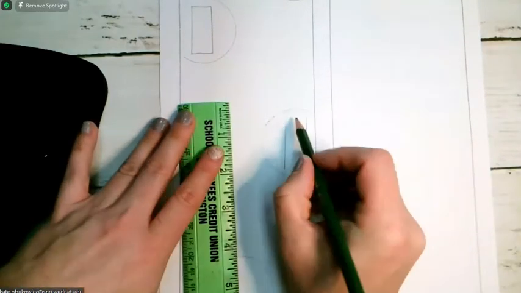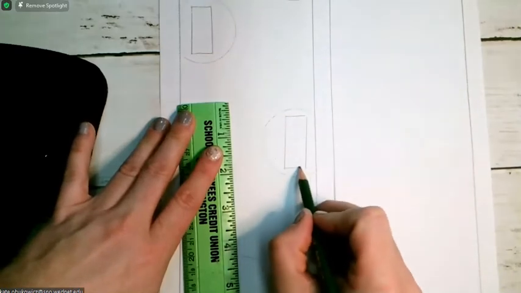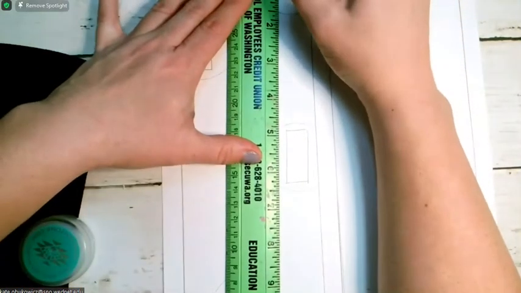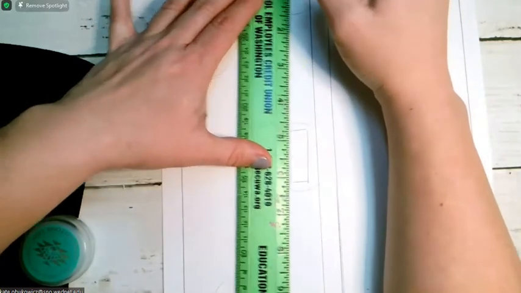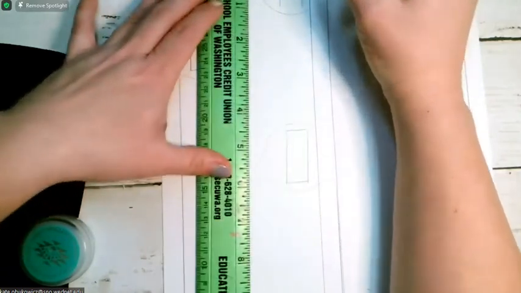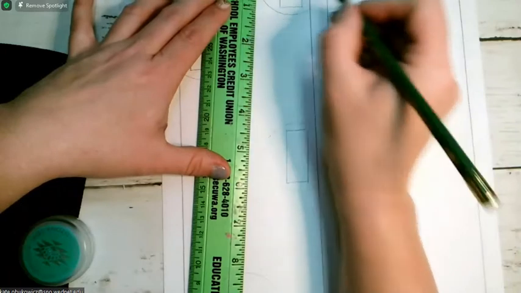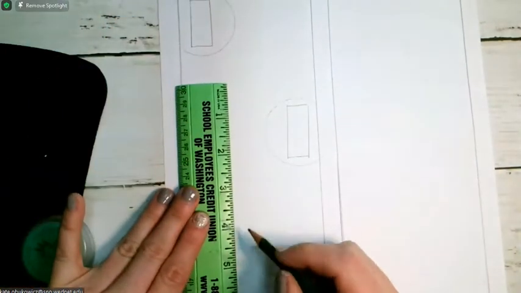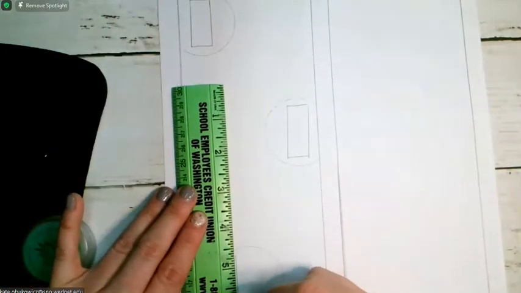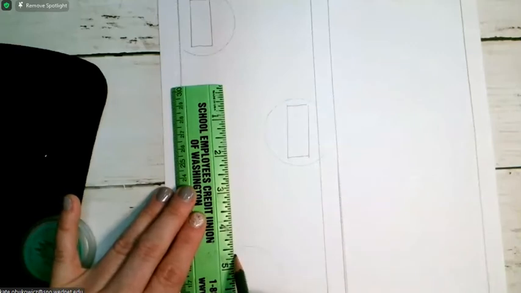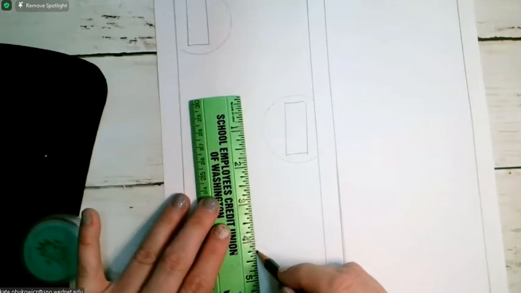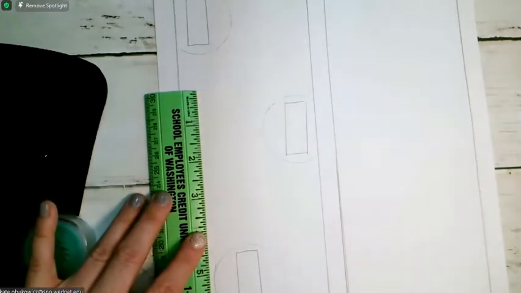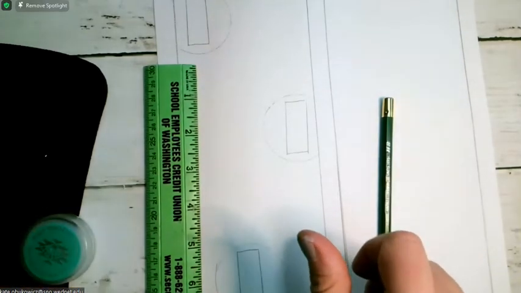But this is the next step of the assignment, to draw all your shapes. One side geometric, one side organic. And you want to weave your shapes, overlap them, some going on top, some going underneath. And they don't all have to be doing the same thing.